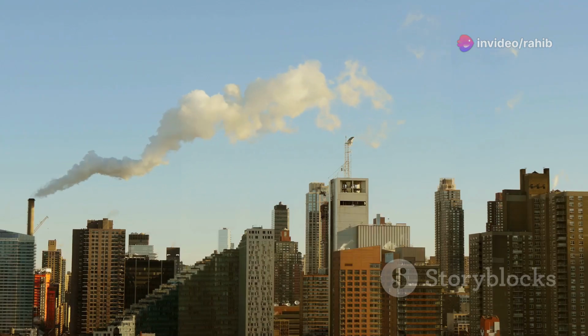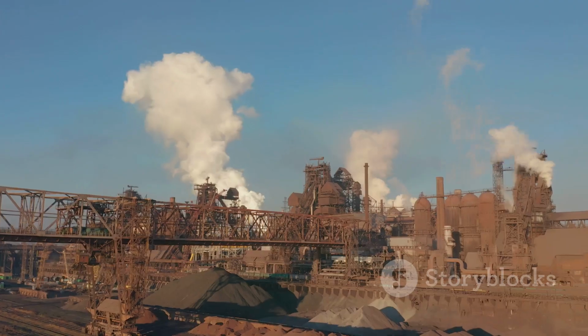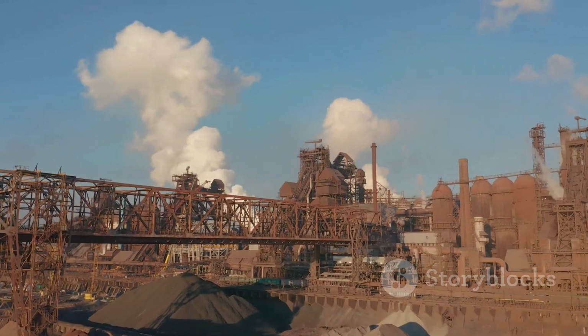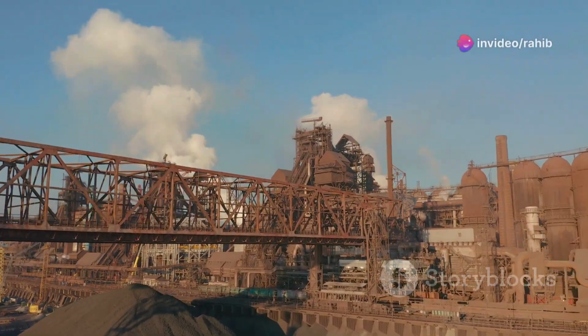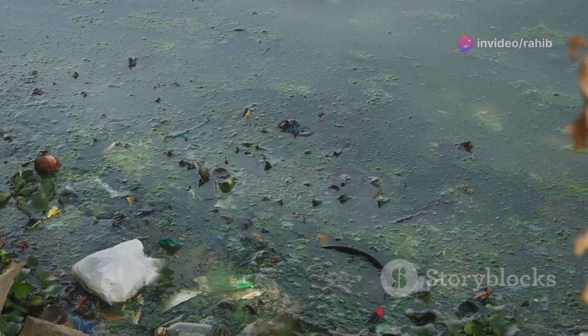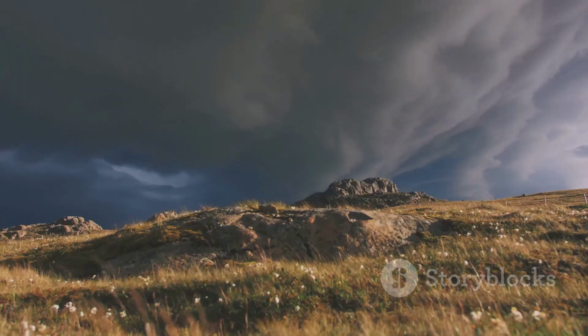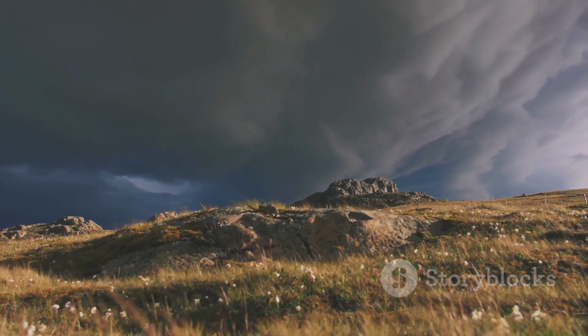These pollutants, mainly sulfur dioxide and nitrogen oxides, come from human activities. Power plants, factories and cars are the main culprits. Imagine a delicate balance. Pure rainwater is naturally slightly acidic. However, acid rain is far more acidic. This acidity disrupts ecosystems and harms plants and animals. Acid rain is a silent storm, but its effects are far-reaching and devastating.